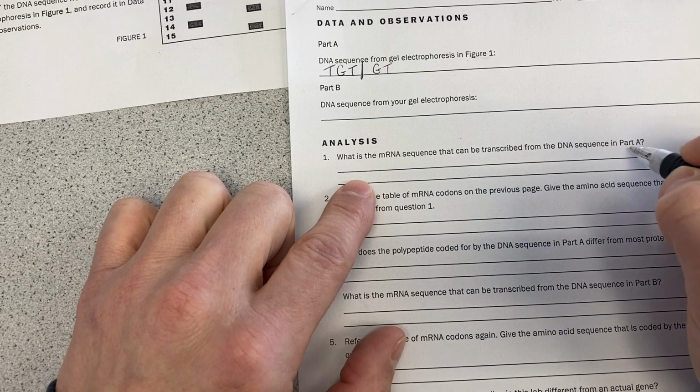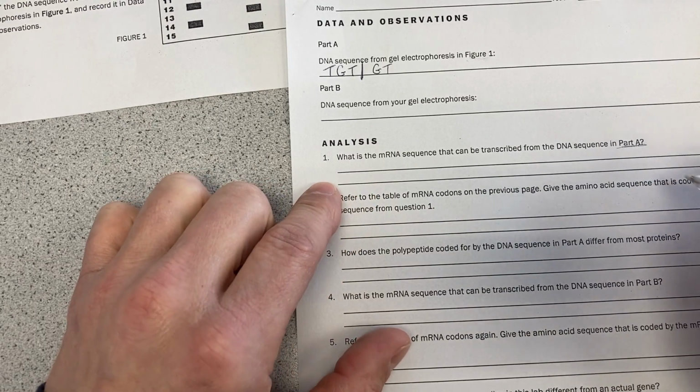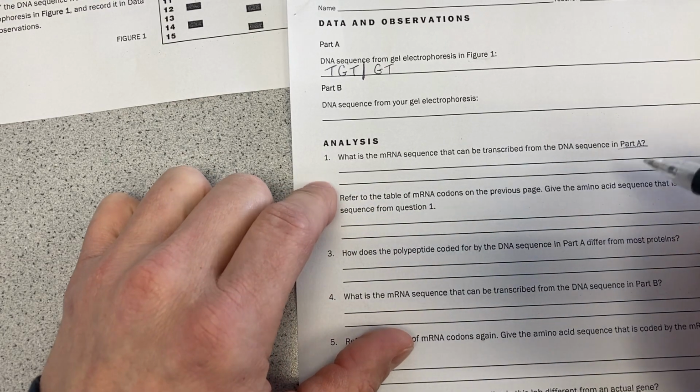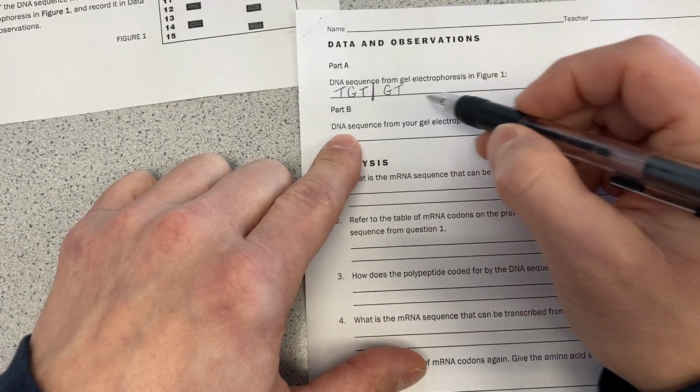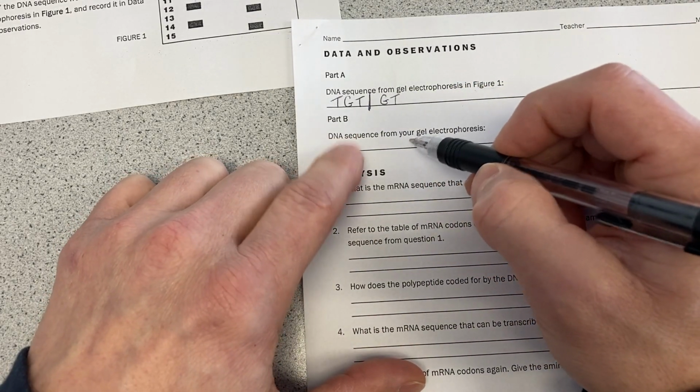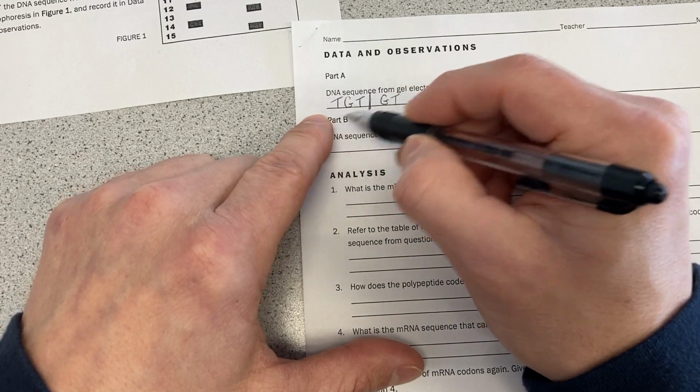So this first one is part A, okay? Later on, you're going to do part B. So part A is the code from here. So don't goof this up and use this code that you just made. So you're going to take this code here.